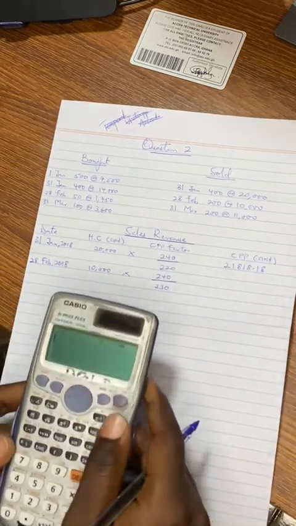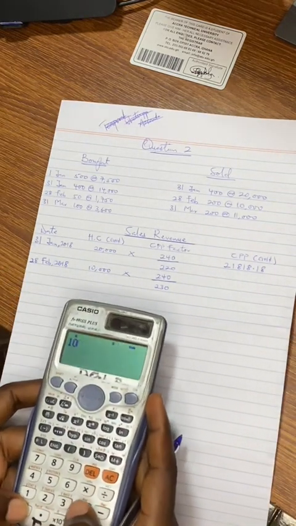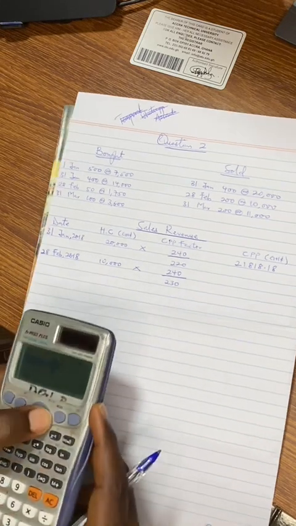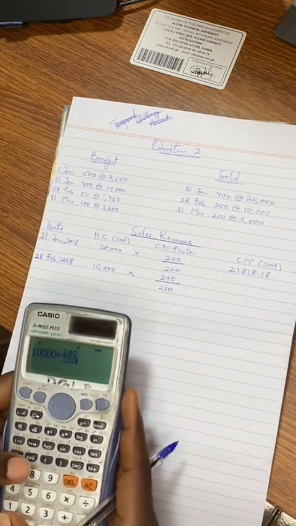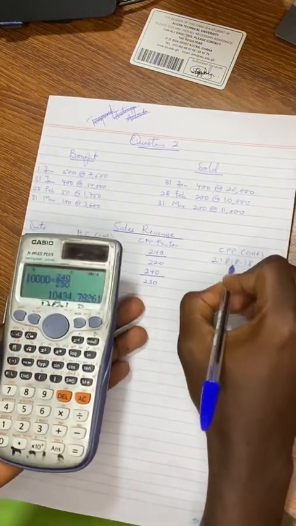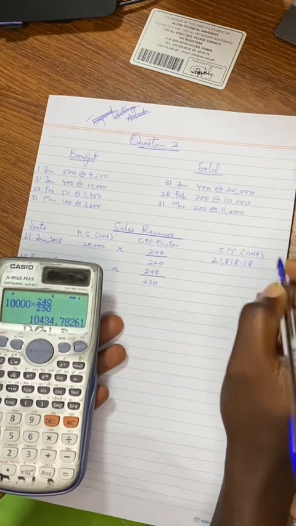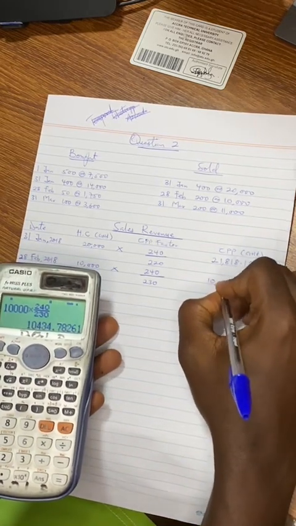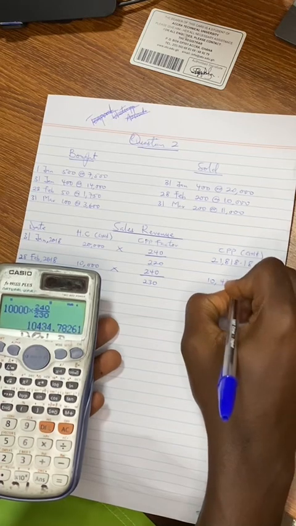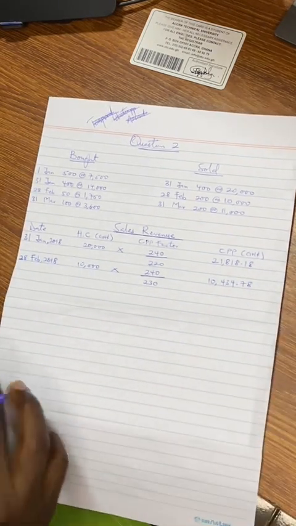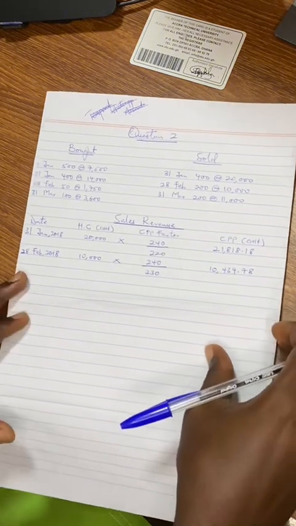Then we do our calculation on the calculator. 10,000 times 240 over 230 gives us 10,434.78.